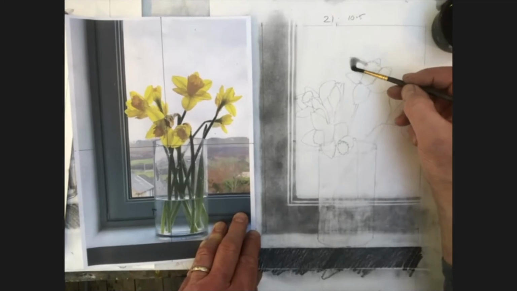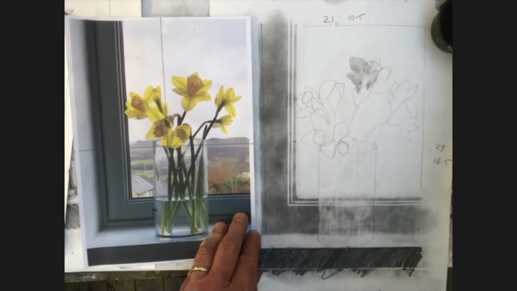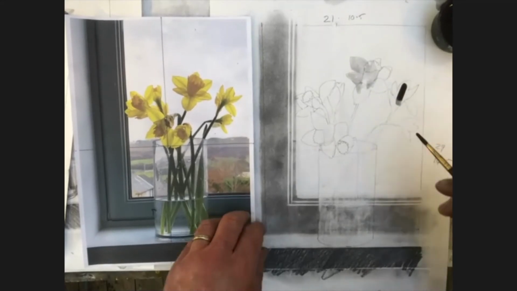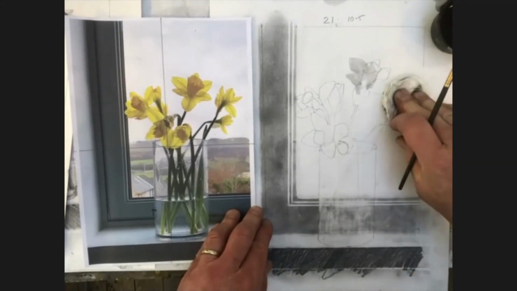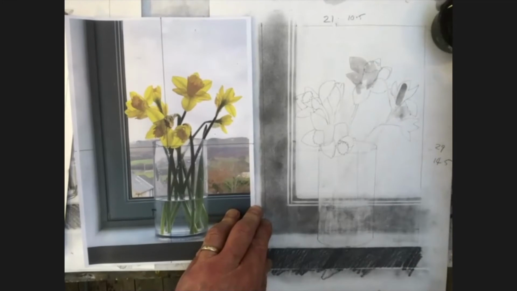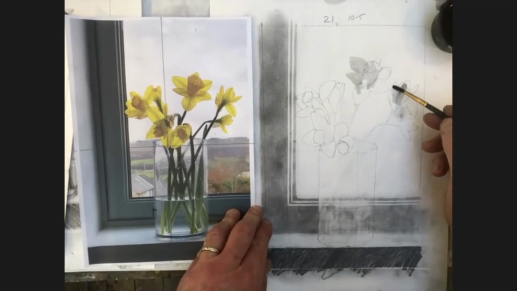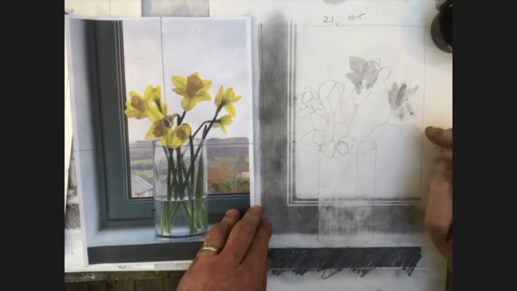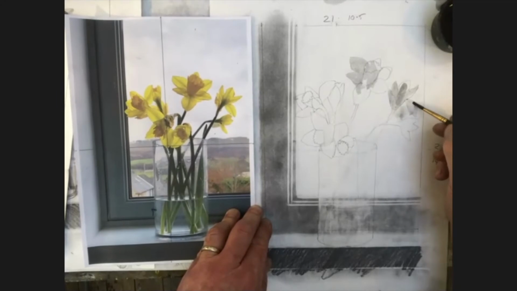So it'll dry slightly lighter. Oh, that's too dark. What happened there? That's annoying. Never mind.